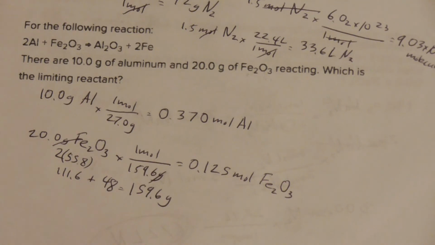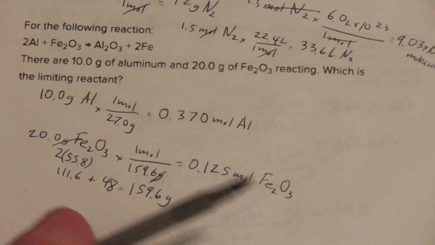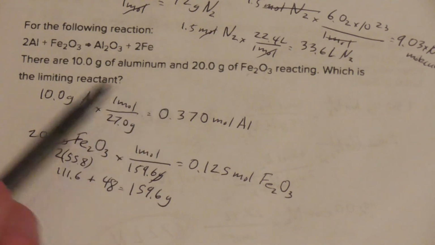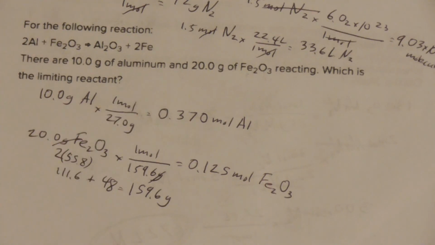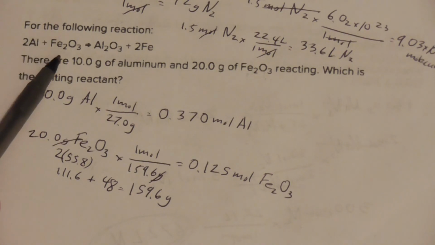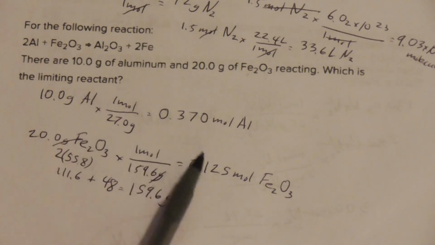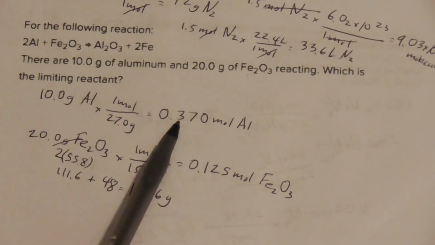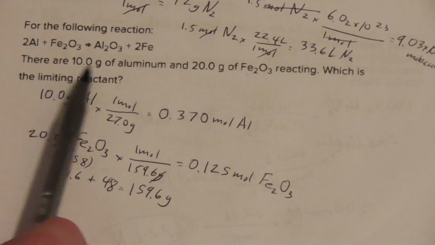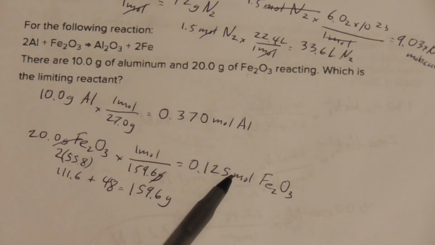Now, thinking about this, if I can see my equation at the top, for every 2 moles of aluminum, I need 1 mole of iron 3 oxide. So basically I need double the amount of aluminum compared to iron 3 oxide.